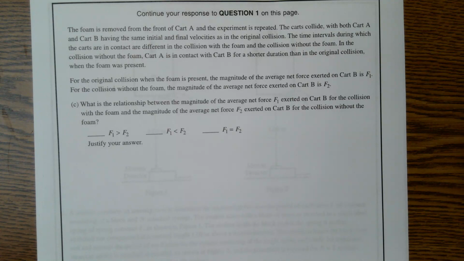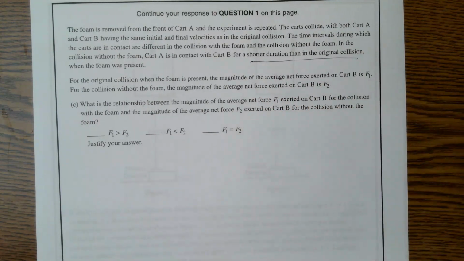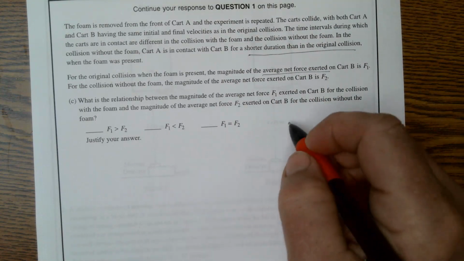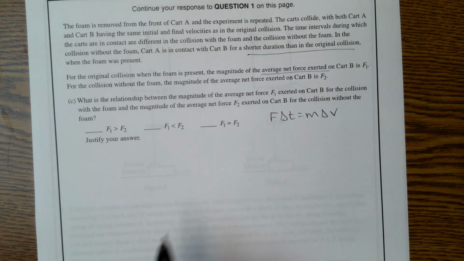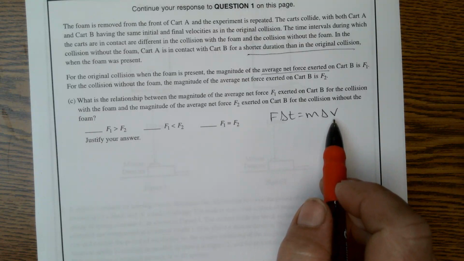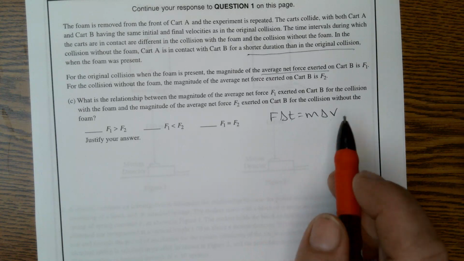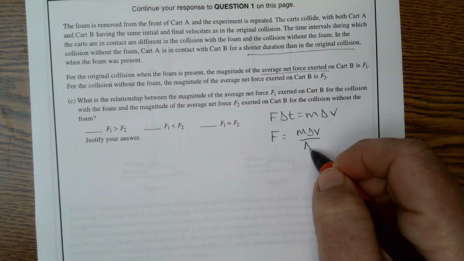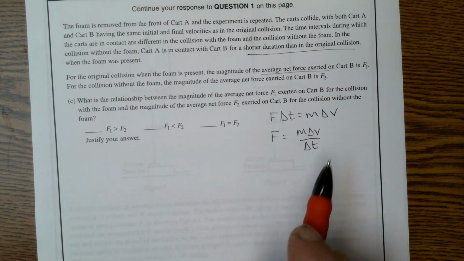This is a lot of words that can get really confusing. But the thing that sticks out to me is there's a shorter duration of time. And they're talking about average net force. So I go back to our equation. We call it FATMAV around our parts, but this is the impulse momentum principle, such that if we have the impulse, it's going to equal a change in momentum. So F is mass times velocity over change in time, which, what is that? Mass times acceleration, that's the same thing.